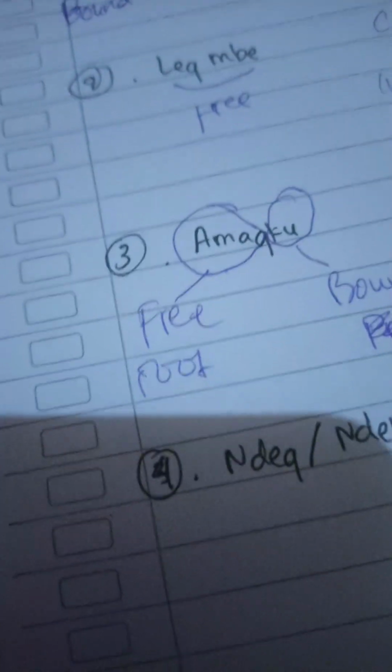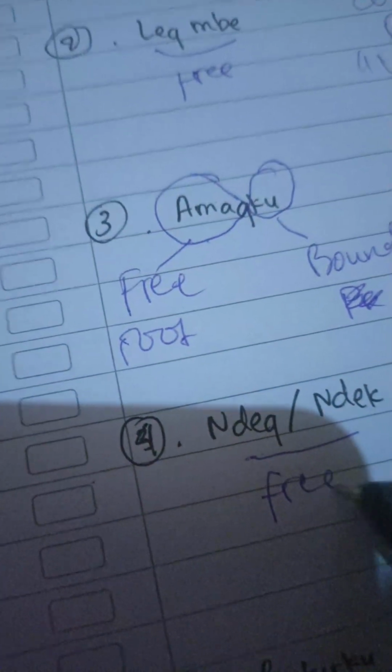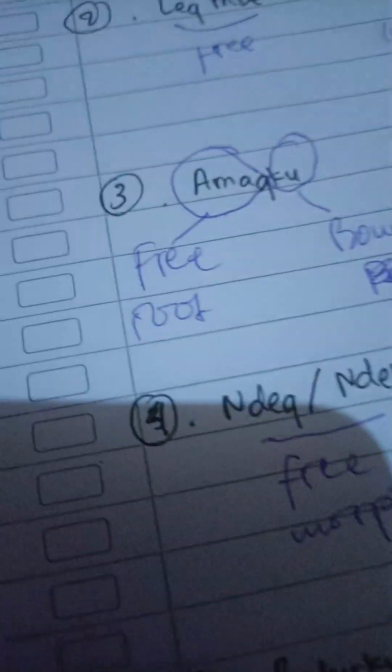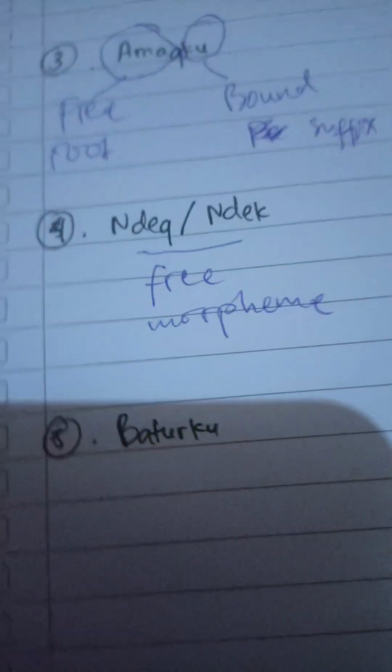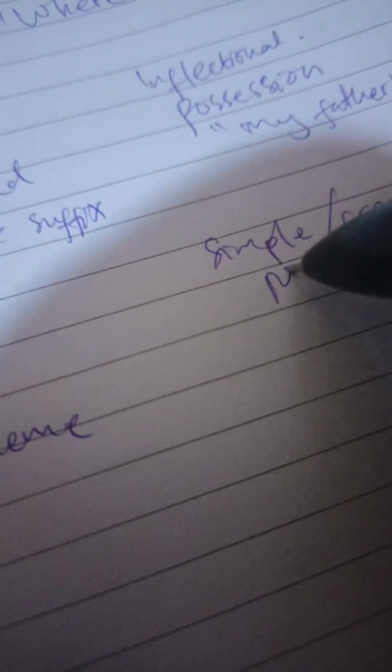And for the ende, it is a free morpheme. The process type is simple or free, because it doesn't change anything. And the meaning of this is no or not.